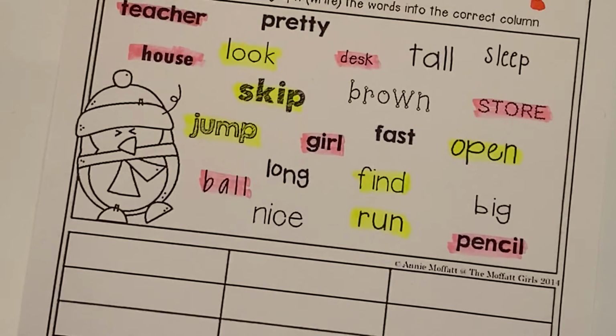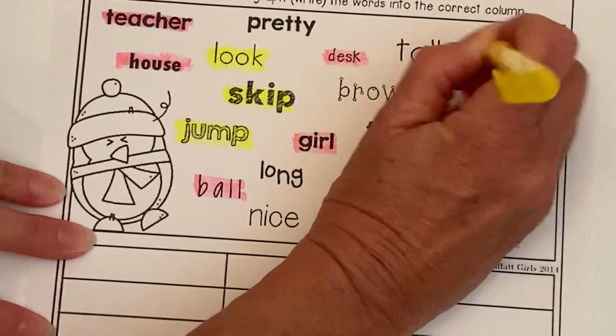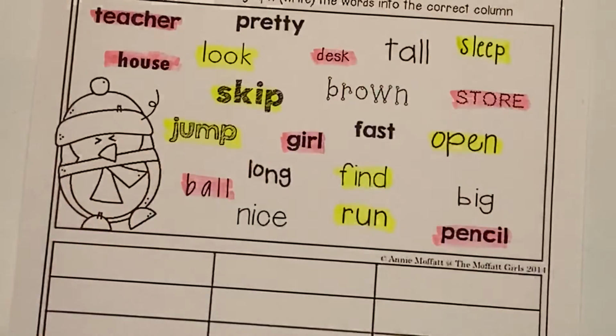Now there's one more verb. It's something we do at night. Our bodies are resting, but it's still a type of action. That's right, sleep. So we have our verbs all highlighted.